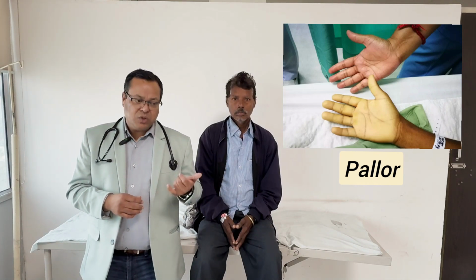What is pallor? Pallor is basically the paleness of your skin or your sclera. Paleness is an indication of anemia. If a patient has anemia, then we have to look for pallor. Pallor can be seen at the lower palpebral conjunctiva and in the skin color. For that you have to ask the patient to look up.